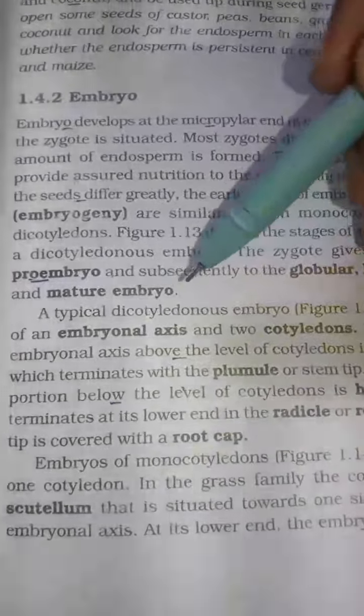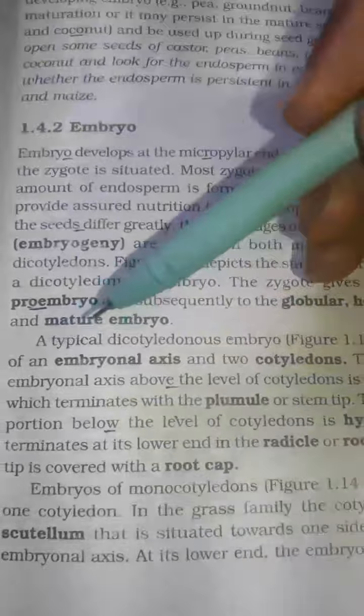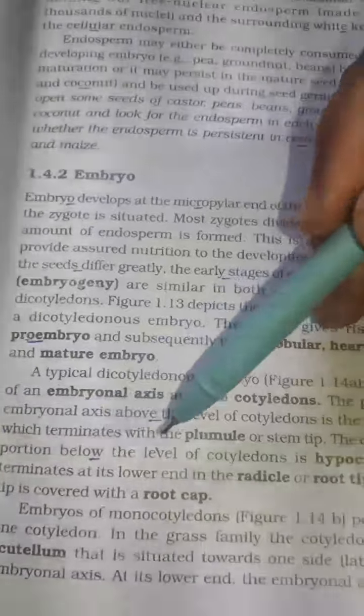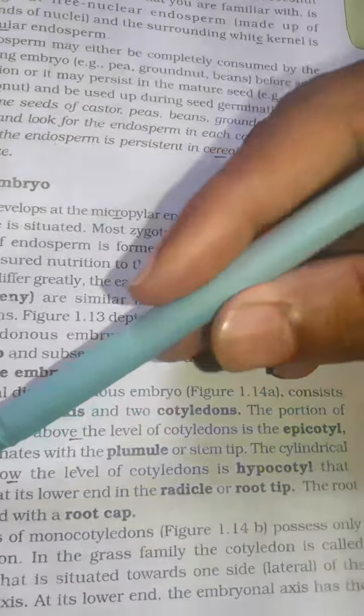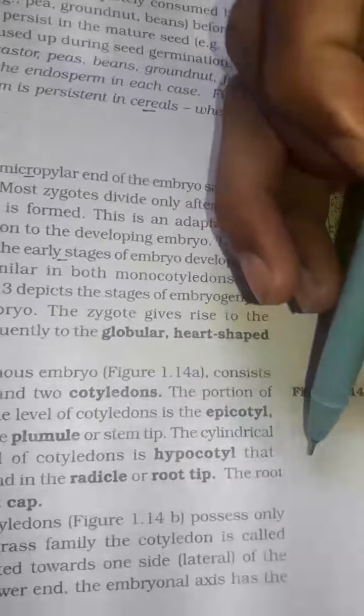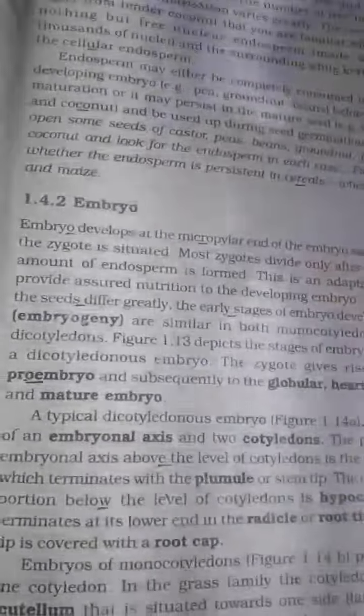A typical dicot embryo consists of an embryonal axis and two cotyledons. The portion of the embryonal axis above the level of cotyledons is the epicotyl, which terminates with the plumule or stem tip, and the cylindrical portion below the level of cotyledons is the hypocotyl. The hypocotyl terminates at its lower end in the root tip. The root tip is covered with the root cap.